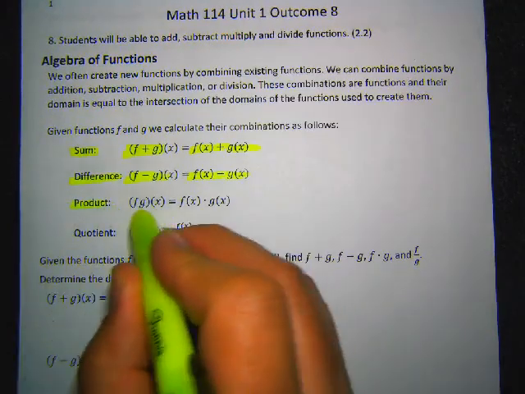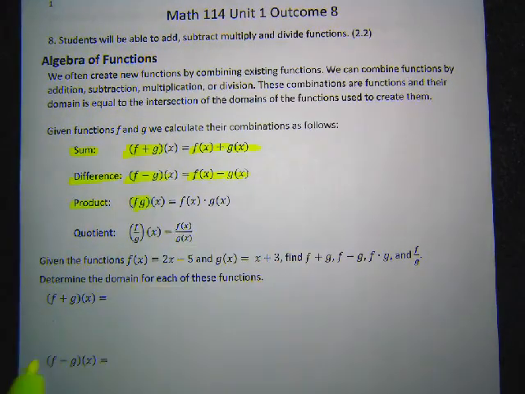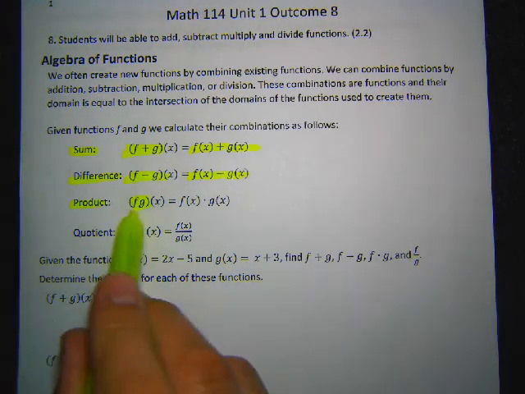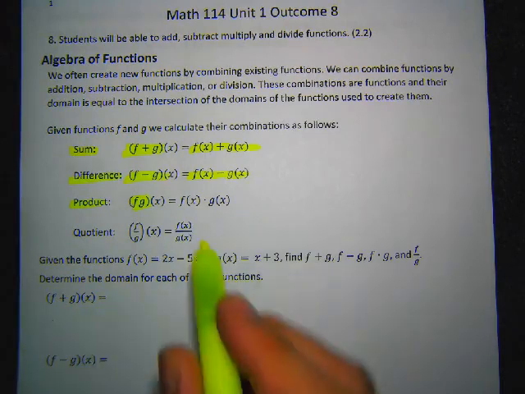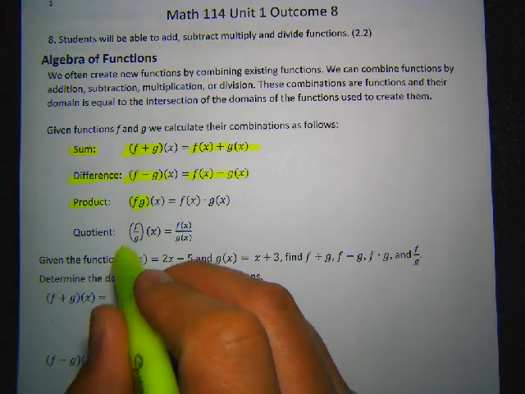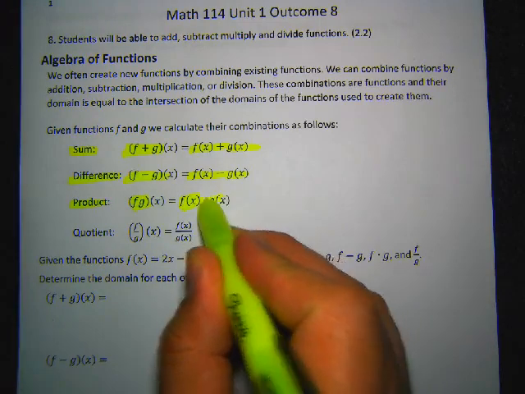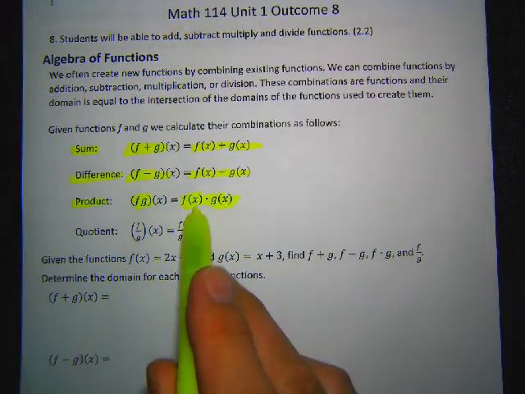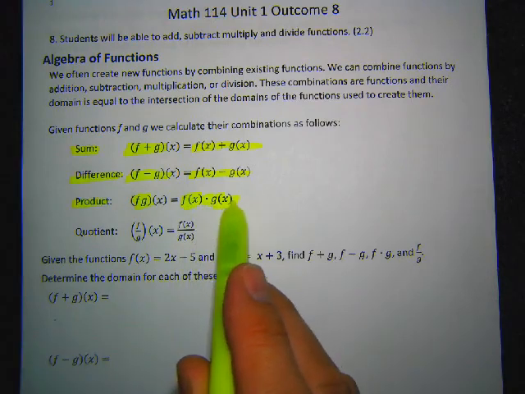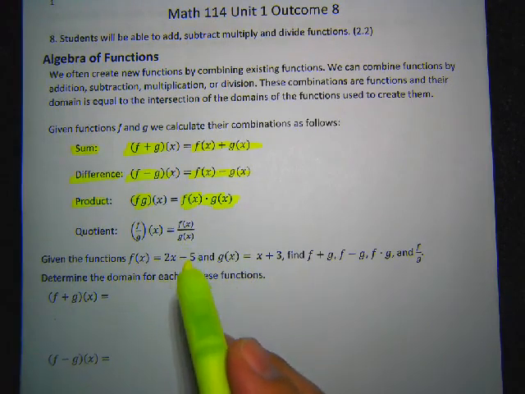The product. Here you'll see a lot of FG where they don't put anything between them. We know that with letters, when you put two letters next to each other, like F and G, it means multiplication. So a lot of times you'll see it like that. Or you might see a dot in the middle, and that means that we're going to multiply F times G. And here we showed a dot, but again, if you put no dot there, if you just put F of X next to G of X, that would be multiplication.